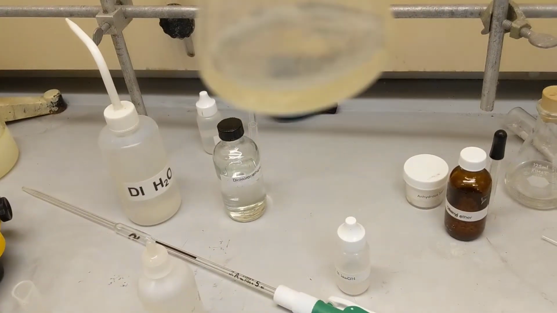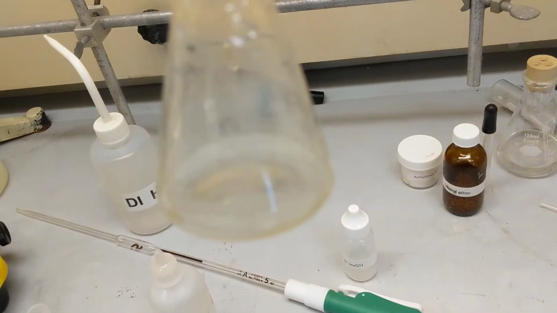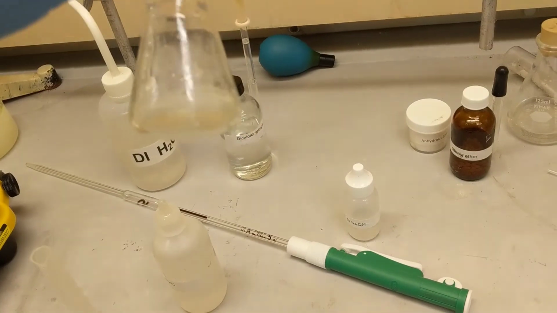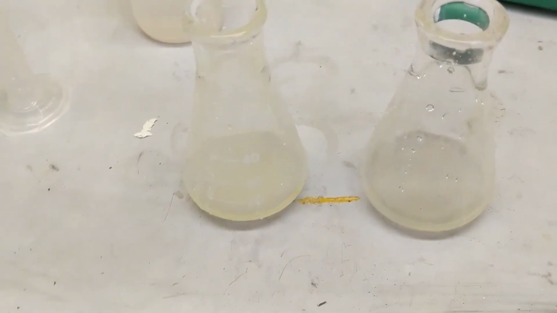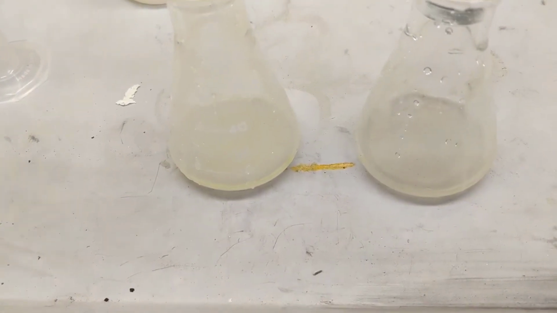Acidic, as you can see. But you see there's less condensation. Let me zoom in. Yep. Less condensation in this one compared to this one. Less condensation in the second extraction than the first. And you guys can work out why that is.